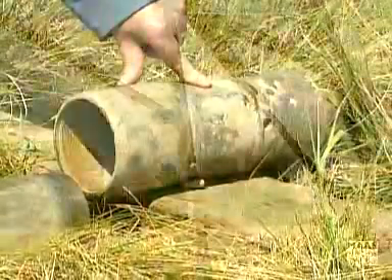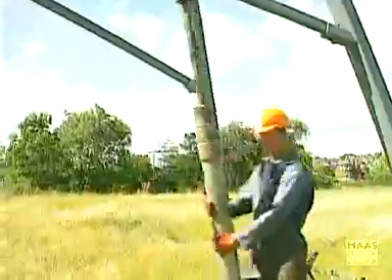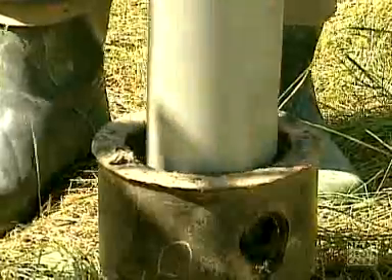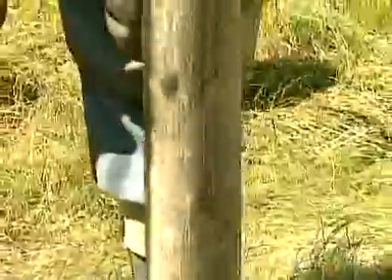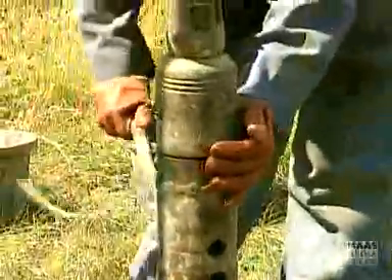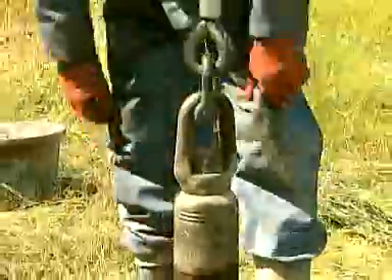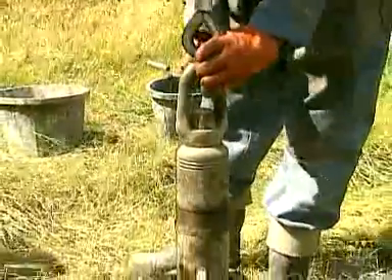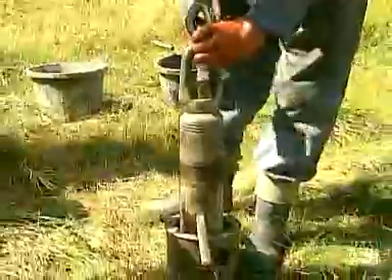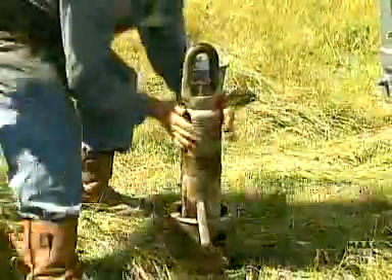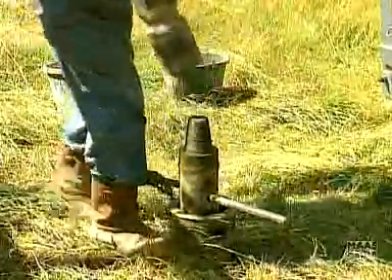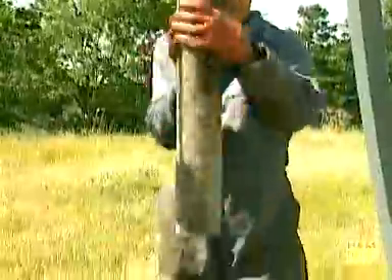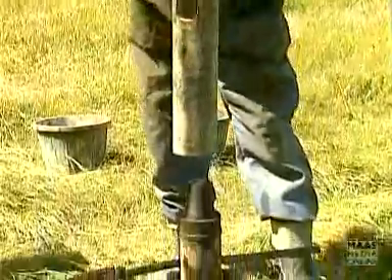The U100 sample tube is about to be deployed. The sinker bars are attached to the top of the sliding hammer.